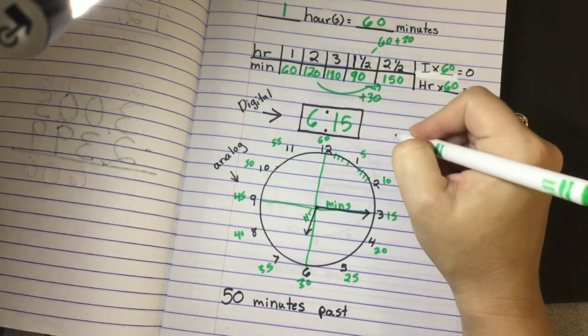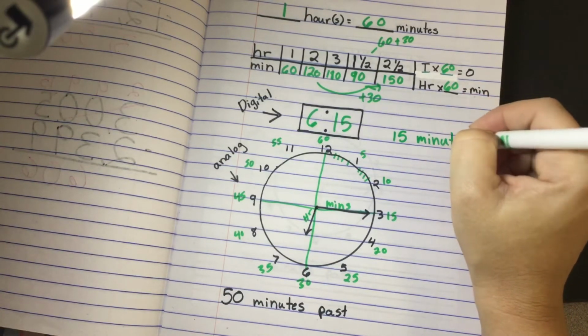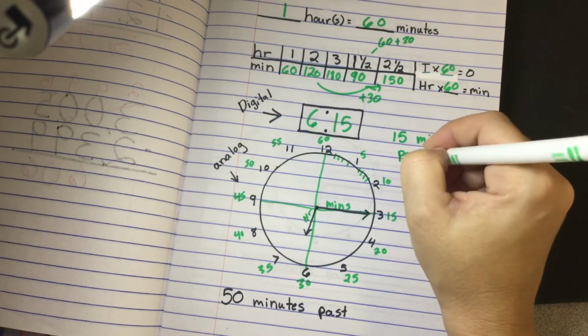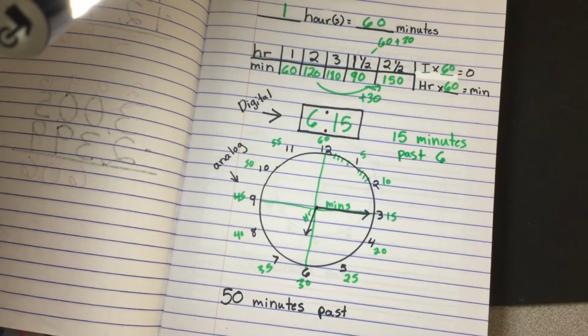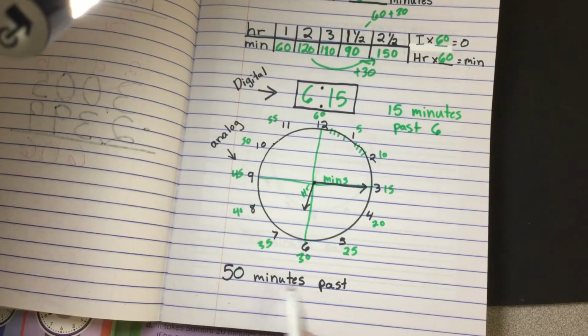You could also say 15 minutes past 6. You don't have to write that part. Okay, so 50 minutes past 3. Put that, and I want you to write the time.